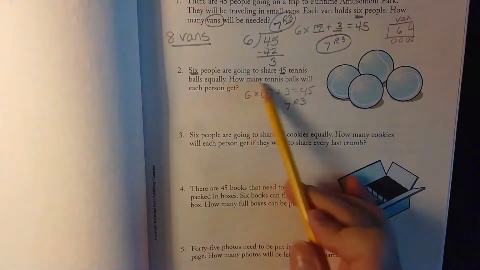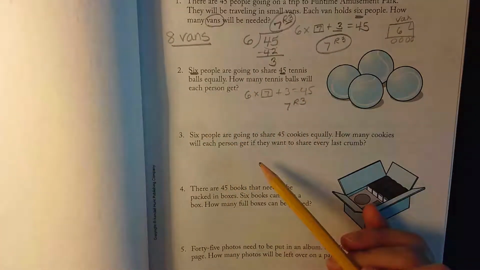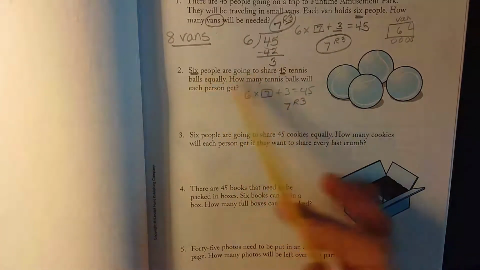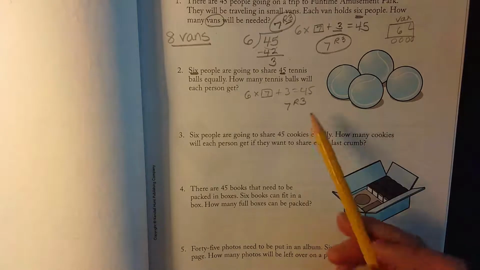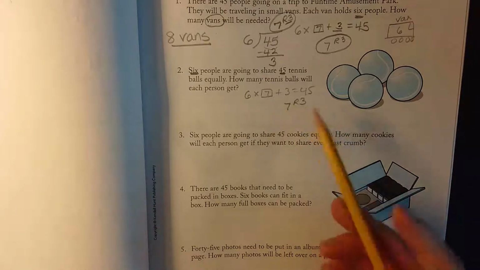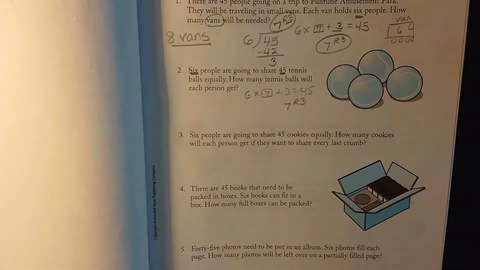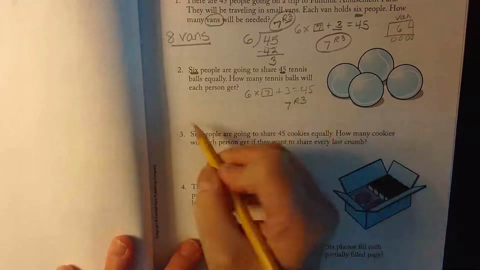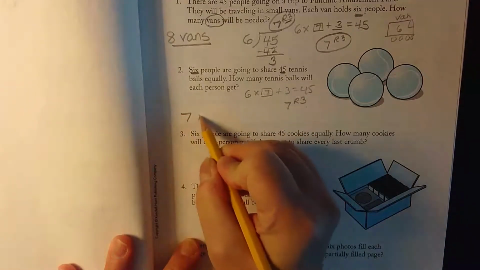But how many tennis balls will each person get? 6 people are going to share them equally. Each person's going to get 7, and there's just going to be 3 left over. In this case, the leftovers are just going to sit there, because we're not going to divide the balls into different pieces. We're not going to cut them up. So each person gets 7 balls.